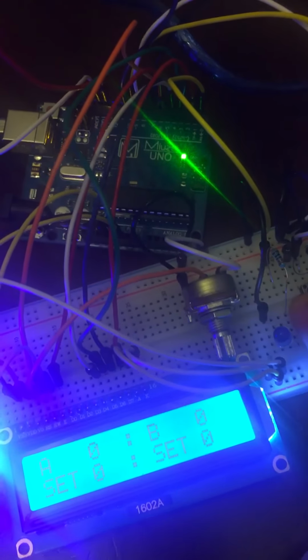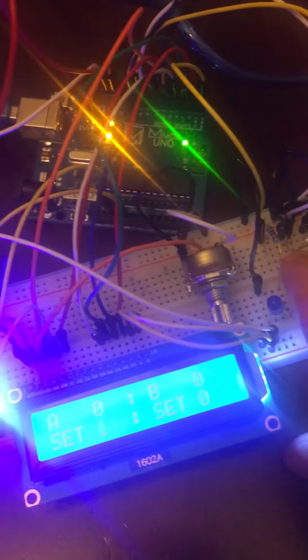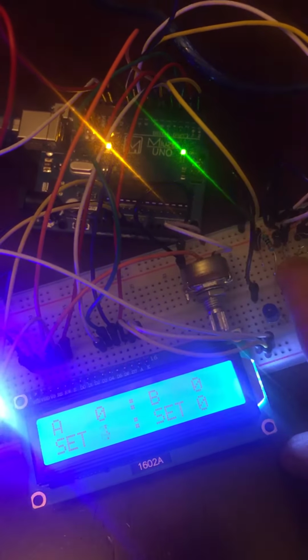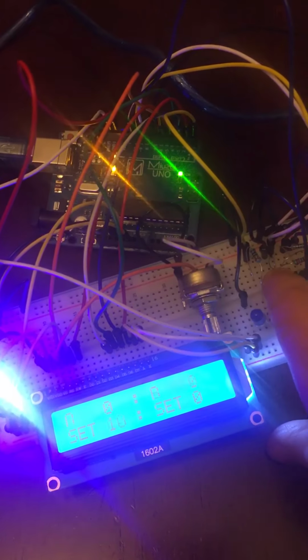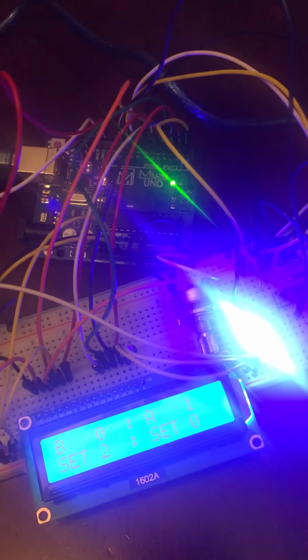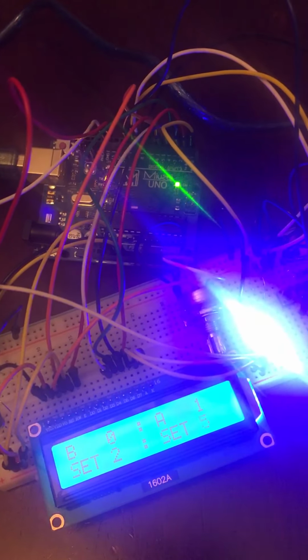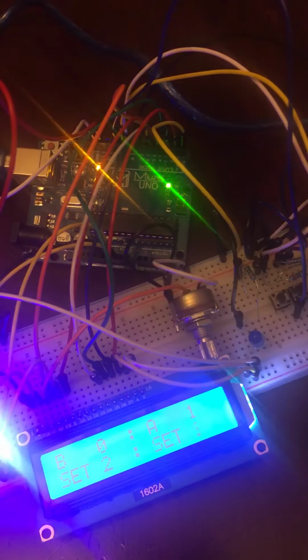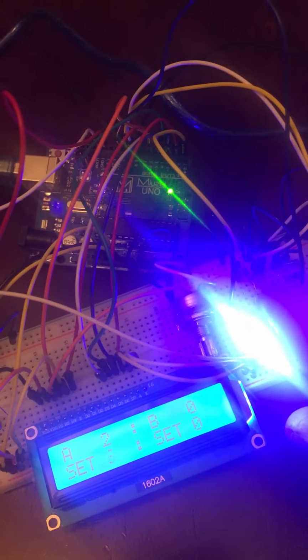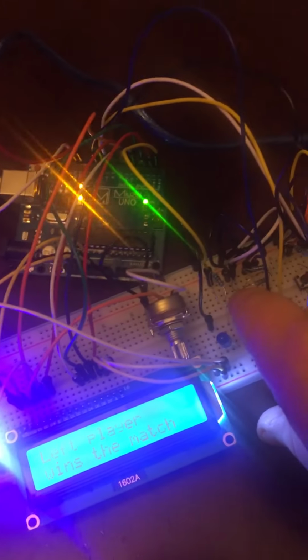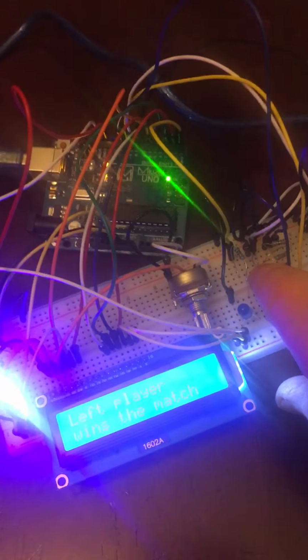So with the left button, we increase, and like you can see, every 2 points the light changes. Then this one was 1. Let's just make it faster, so let's put that one at A, and let's make A win, the guy on the left side, and the left player wins the match. So the LED on the left side is flashing.